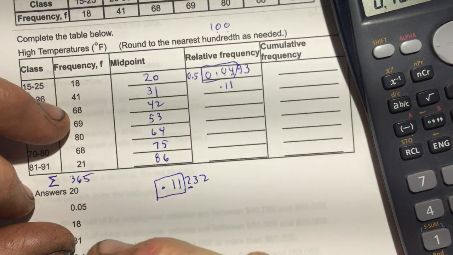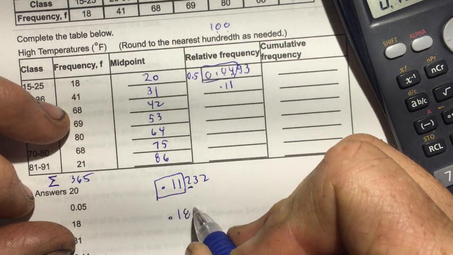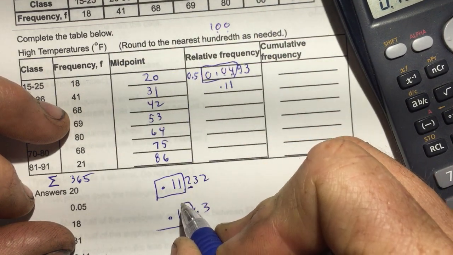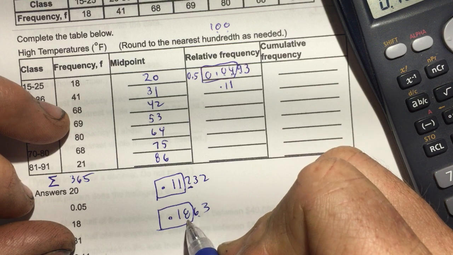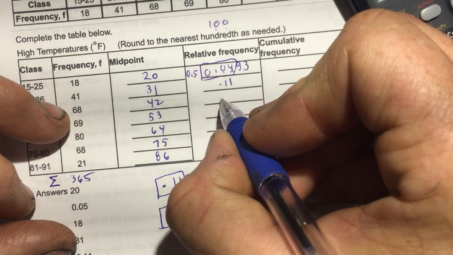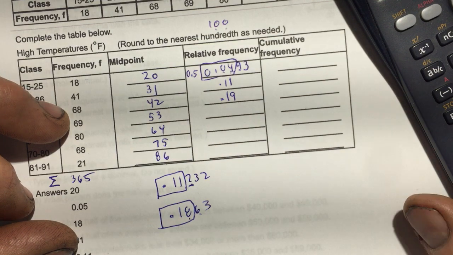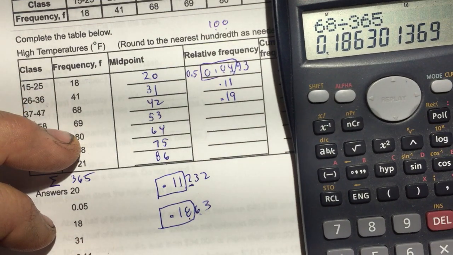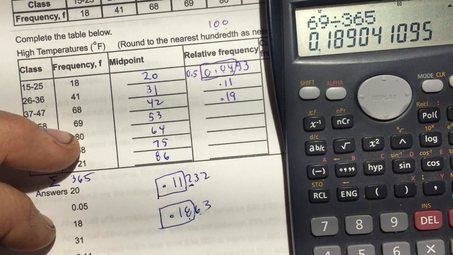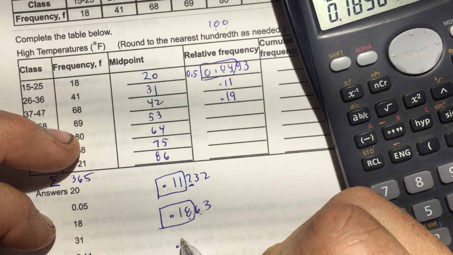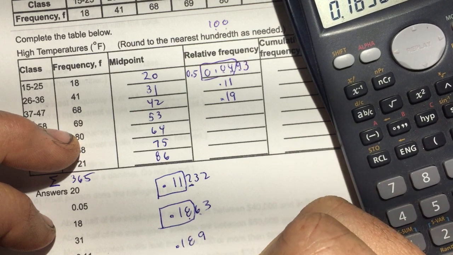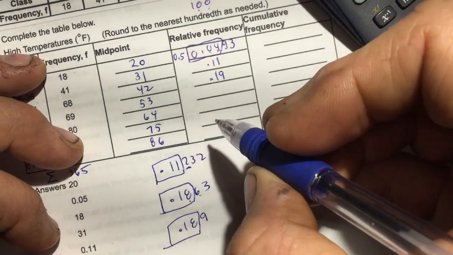Then I'm going to do 68 divided by 365. All right, I get 0.1863. I'm going to keep these 2 numbers. Does the 6 make the 8 go up or stay? It goes up, 0.19. All right, then I'm going to do 69 divided by that. I get 0.189. Again, that's going to be 0.19.